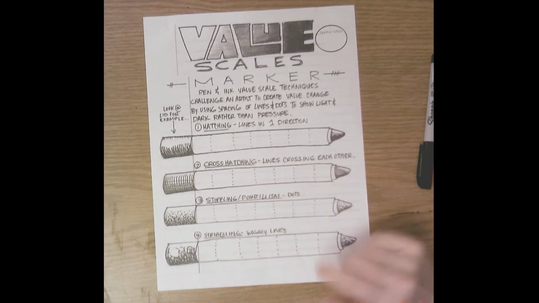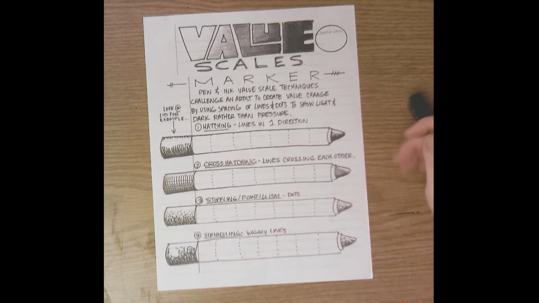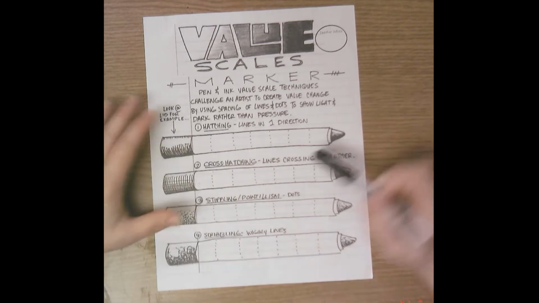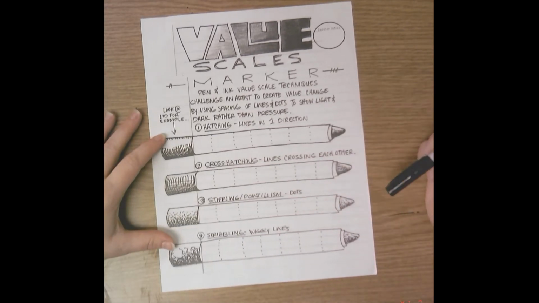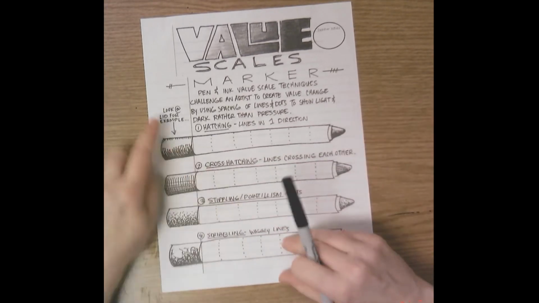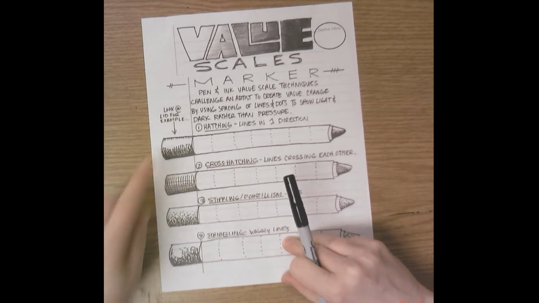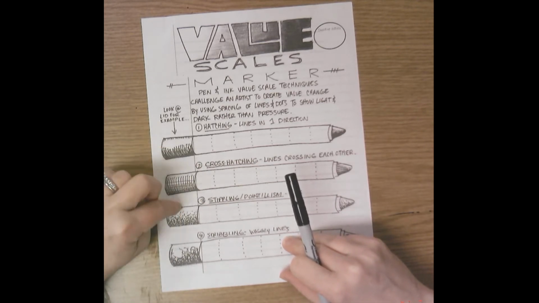Now last year I spent a lot of time telling my fourth graders, oh, you can't show value with marker, you can't show value. You can, but I hadn't taught them how to do that. So I'm going to show you how to create value with marker. So here are the examples, and we did a lot of these with colored pencil. So we're doing them again.